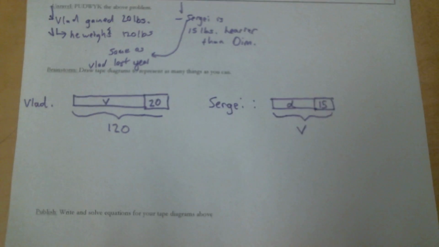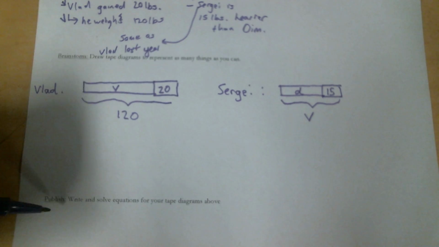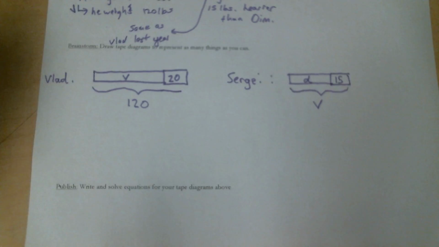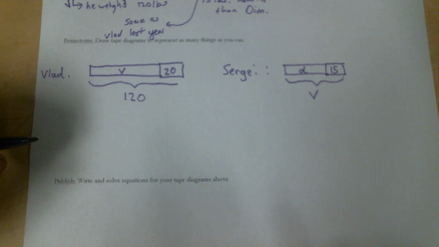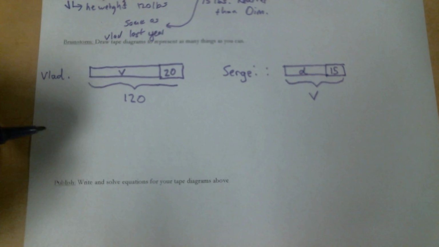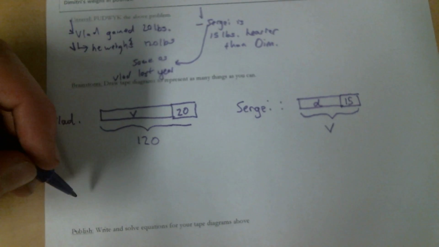So let's see if we can figure some of this out. You can write this down here, or you can write it up there, whatever you want to do. I'm just going to, for proximity's sake, solve it close together. So right here, this represents V plus 20.